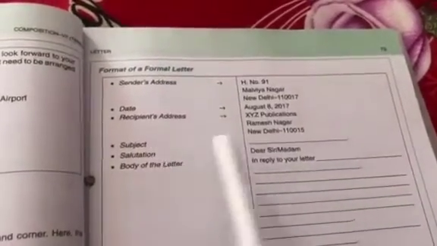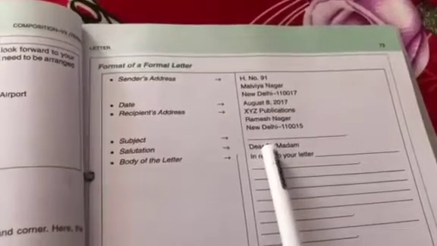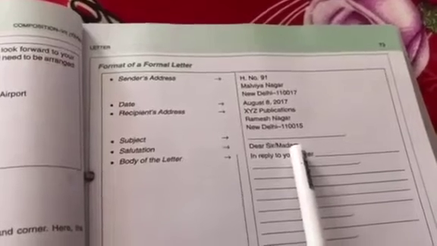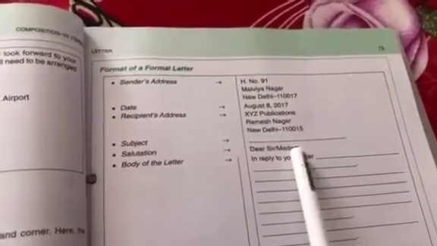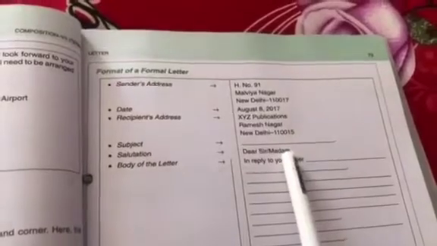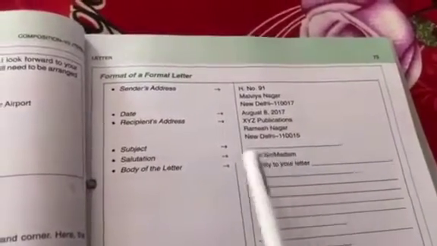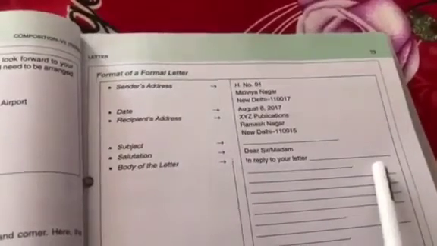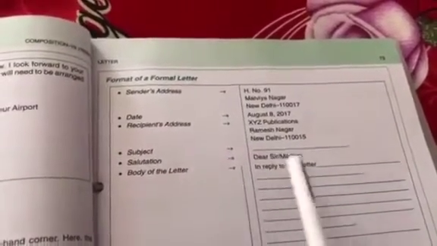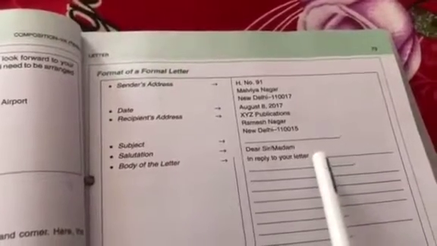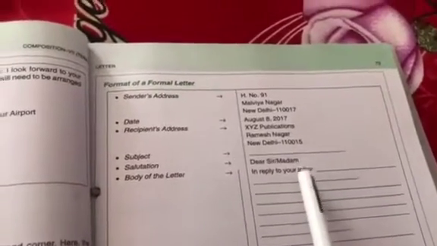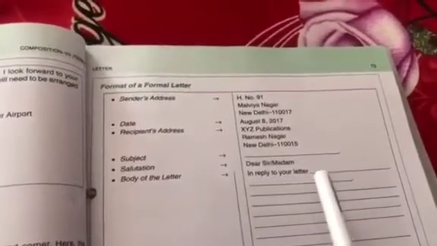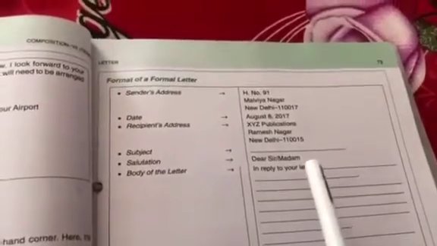Then comes the subject. You may wonder what the subject is. The subject is the problem which you are raising through that question. For example, there is a question: write a letter about the cattle menace on the road. So the subject would be the frequent cattle menace on the road in my locality. Then is the salutation. Salutation is dear sir, ma'am. I would personally avoid that and say respected sir, madam, or Mr. Sharma, whichever way. You can say respected sir or dear sir is also okay. That doesn't make a difference.